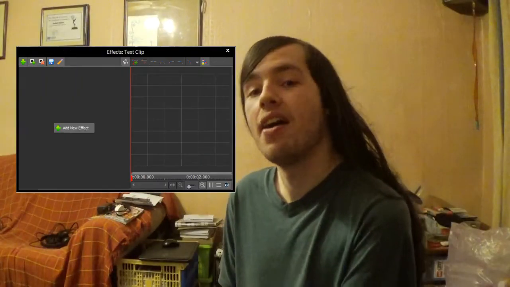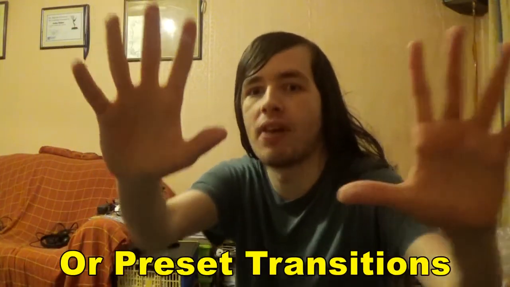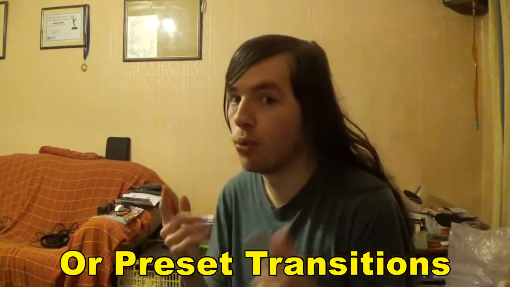Next up is the effects. Now, obviously, as you know, I use these effects all the time. Now, the thing is, anyone who's seen my channel for any number of years will know for a fact that I despise using prefab effects. You know, like a prefab zoom effect. I'll always do it myself with the motion tool.